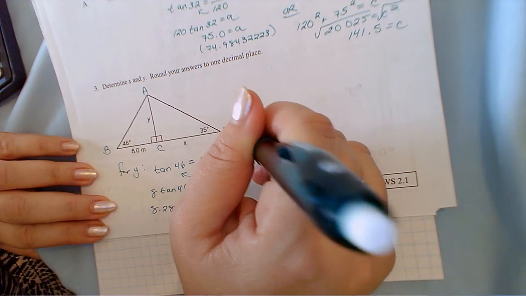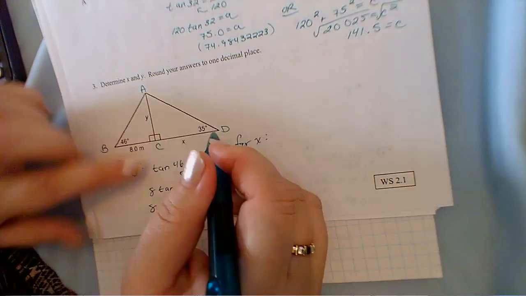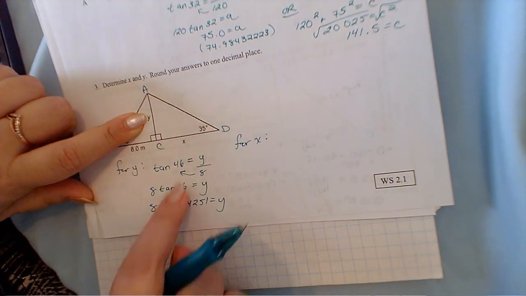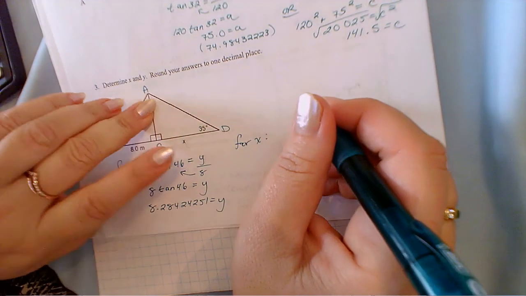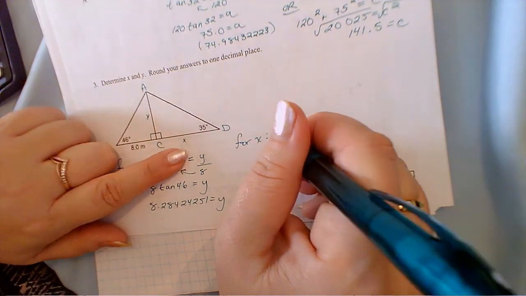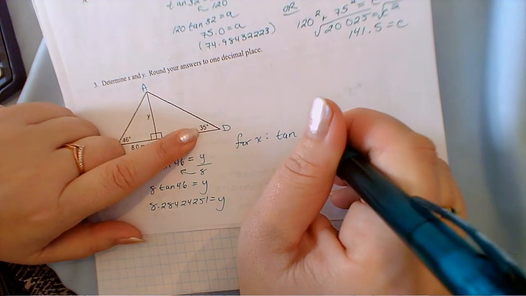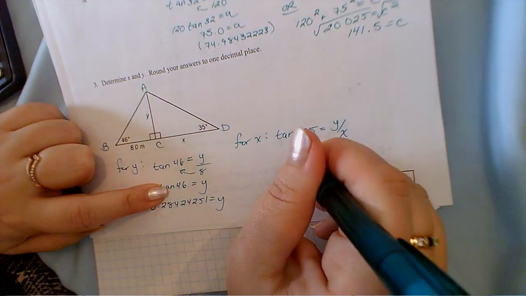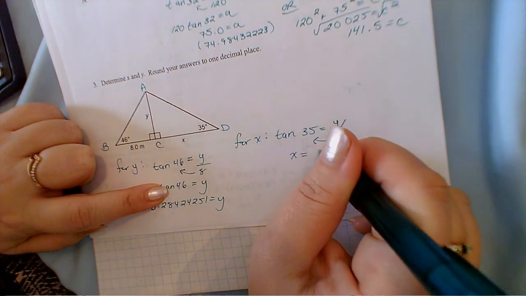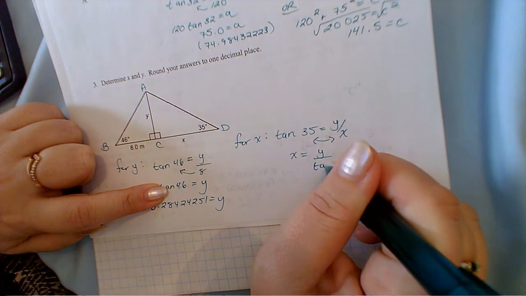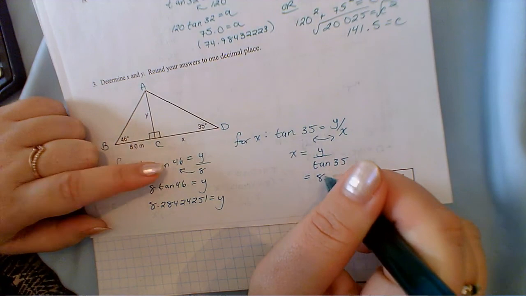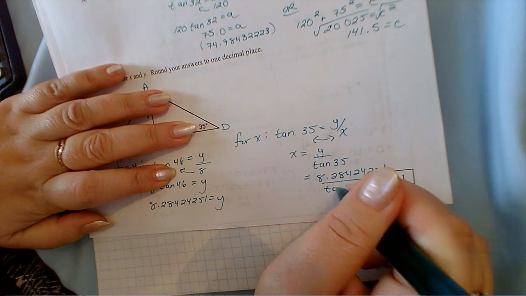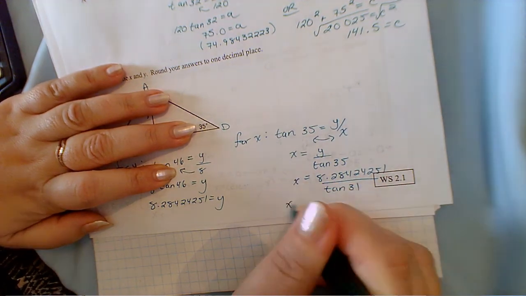So for x, x is adjacent, but now I know the opposite. So opposite is this 8.28 number. The adjacent is what I'm looking for. Opposite and adjacent in the question. Hypotenuse not important. This is again a tan formula. So tan 31 is equal to y over x. We know the y number from before. X is going to come up. Y is going to stay where it is. Tan is going to go underneath. You can fill in the 8.2842421 number over tan 31, and you'll get your answer.